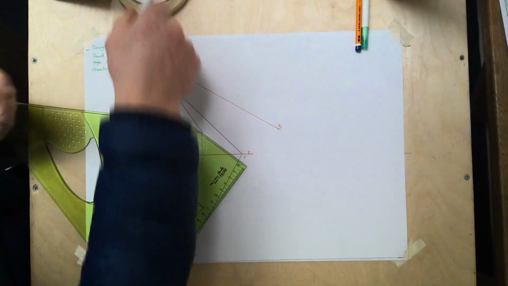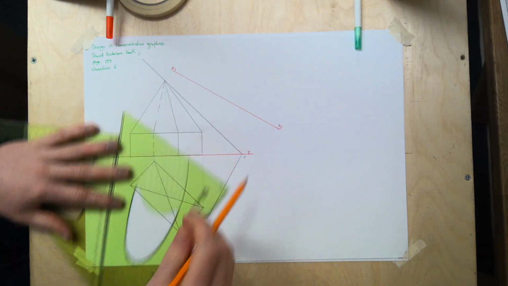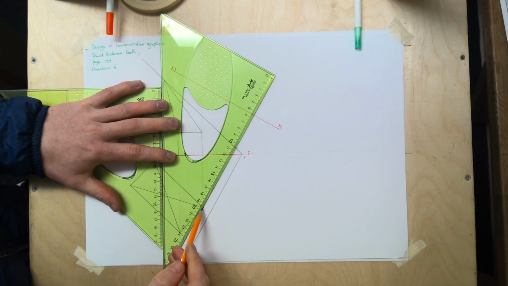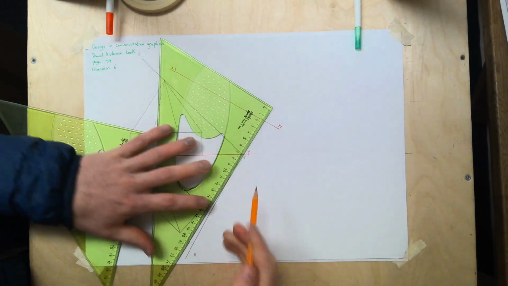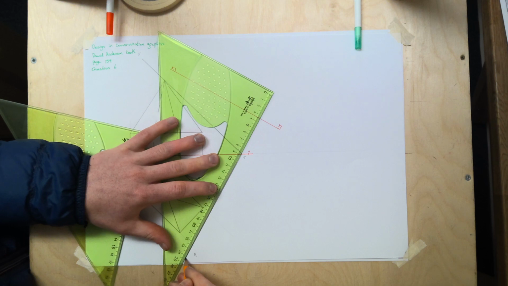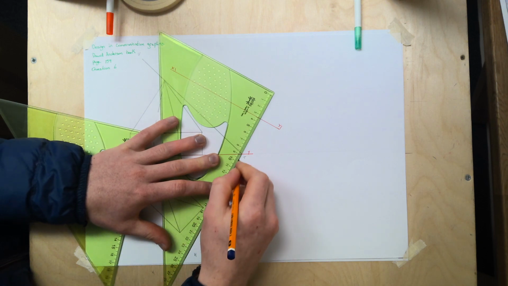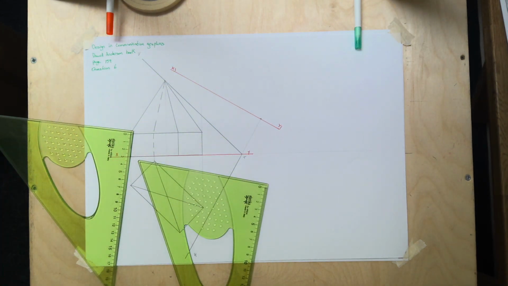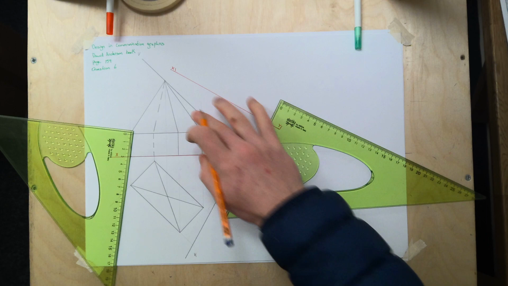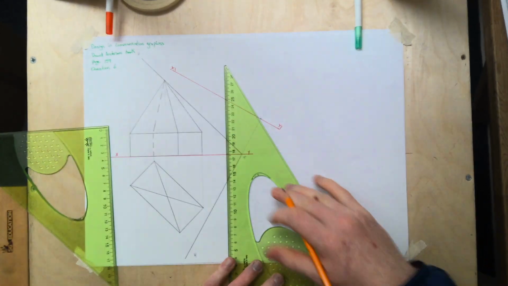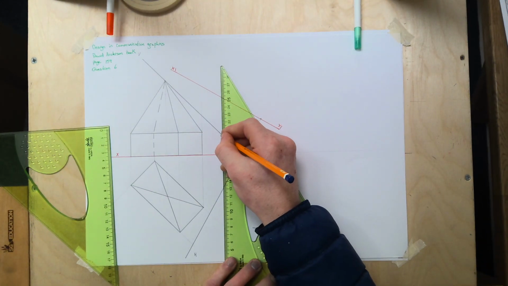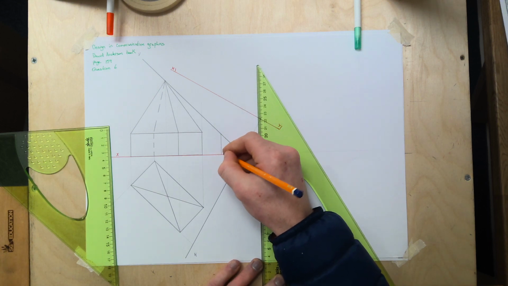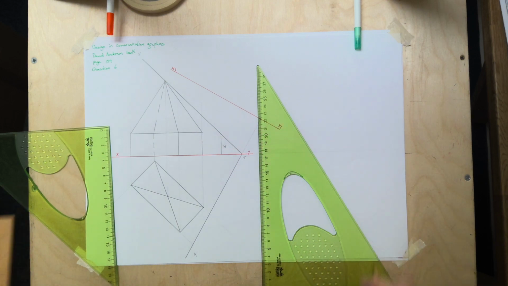I'm going to bring up all my points on my plan and get my heights from my elevation to complete the shape up here. Actually, before I do that, I'm going to get the trace up there. So we're going to continue on this horizontal trace till it hits our x1, y1. That's the start point of my trace. Then we pick any point on this trace in the vertical plane, and drop it straight down to our xy line. We're going to call that h, so that's height h.